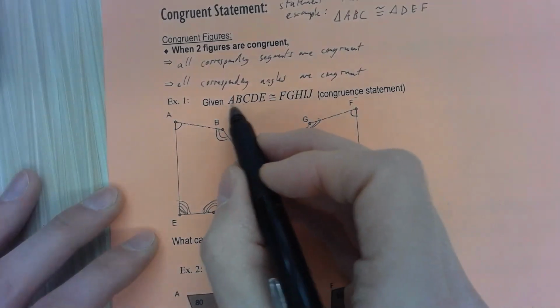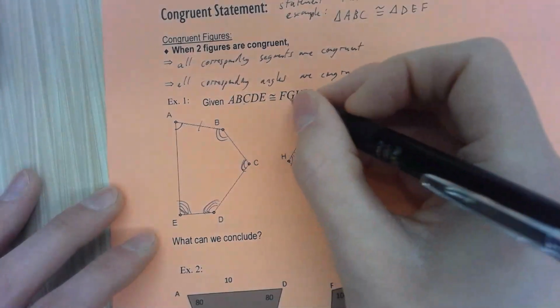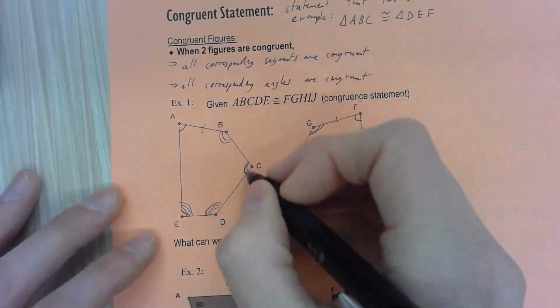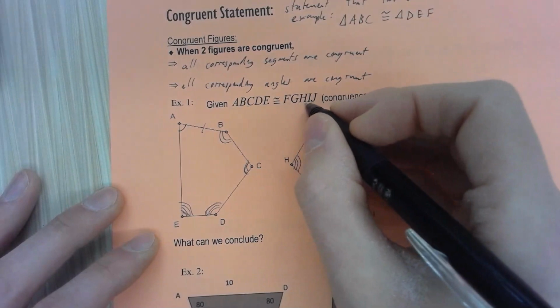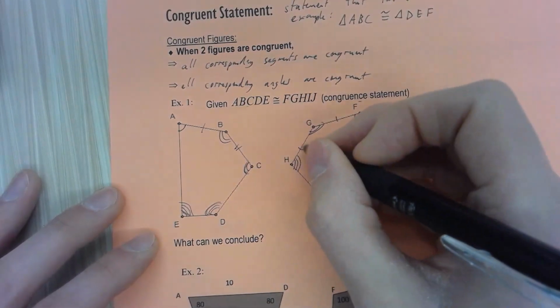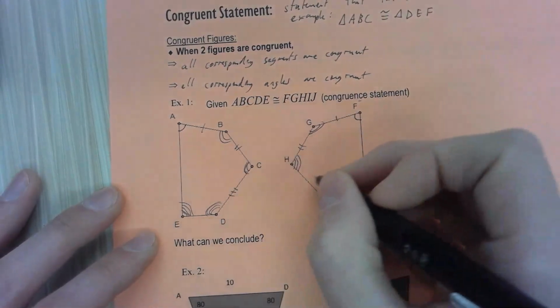Not only that, but AB is congruent to FG. BC is congruent to GH. All the way around.